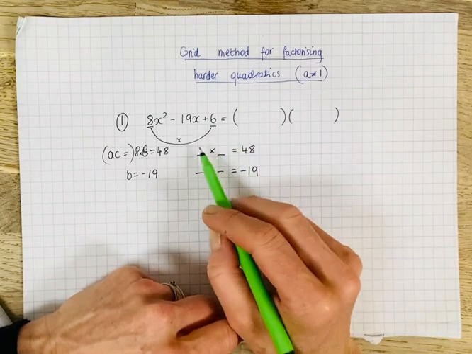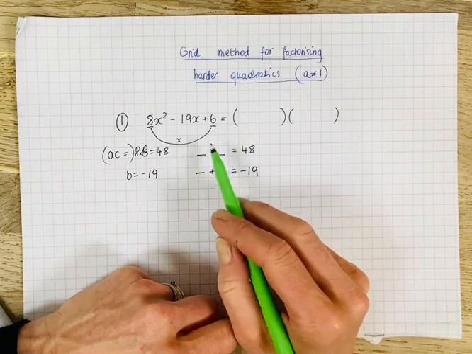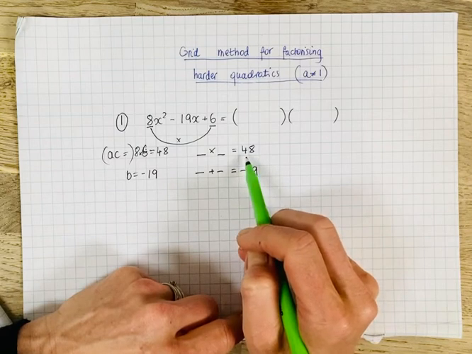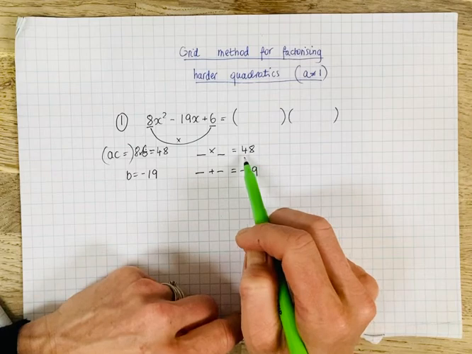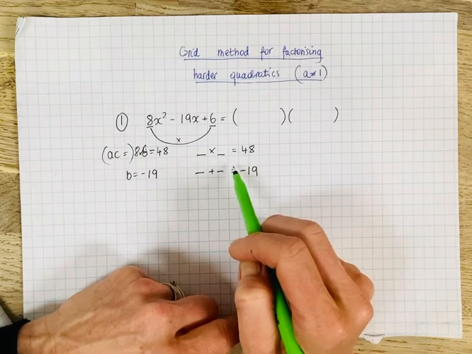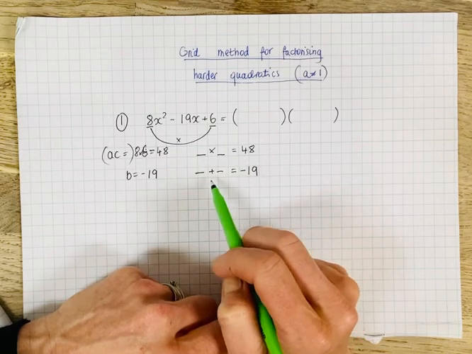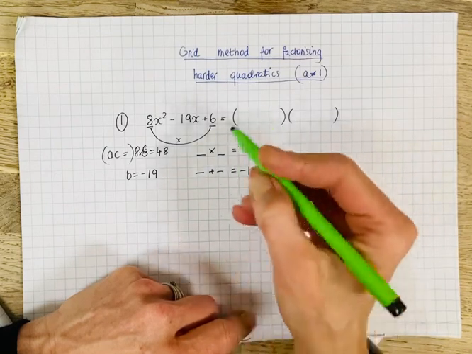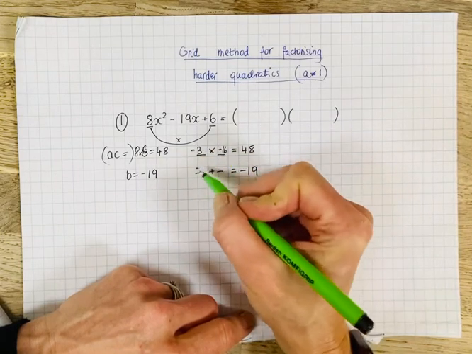In this situation, you can see that there will be two negative numbers, as you've got a minus here and a plus. So 2 times 24, no good. 4 times 12, no good. But you can have 3 and 16, that makes 48. So it's minus 3 and minus 16. That works, I think.